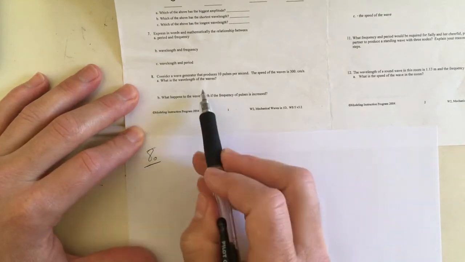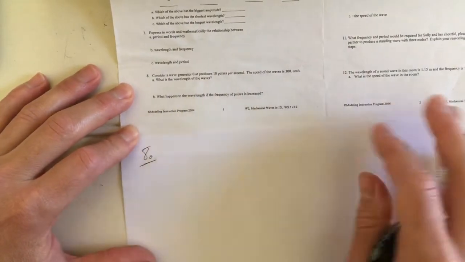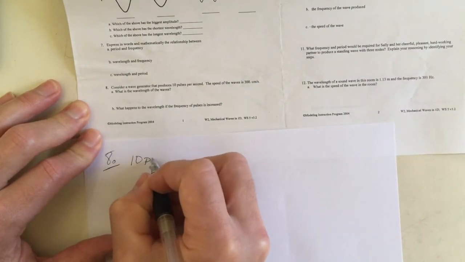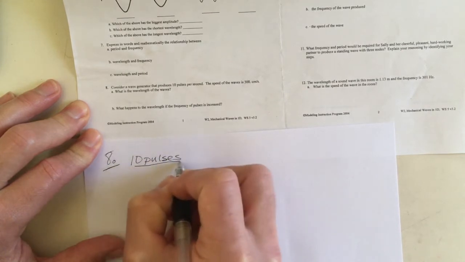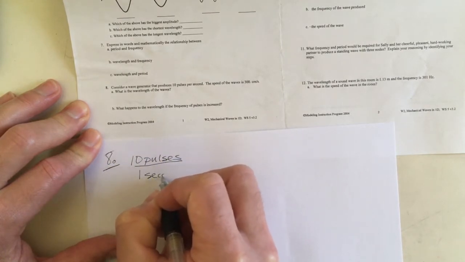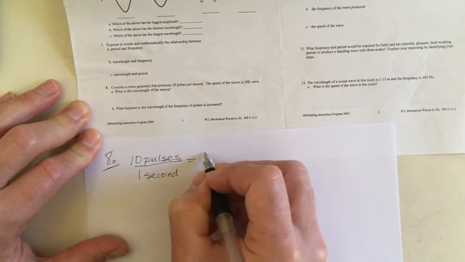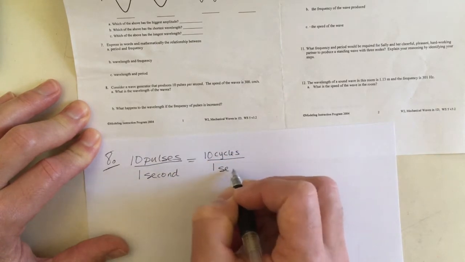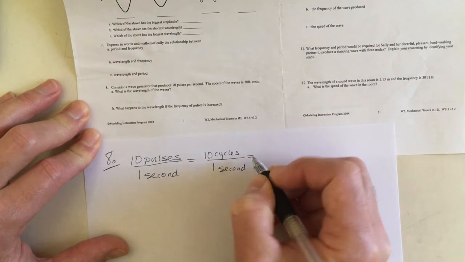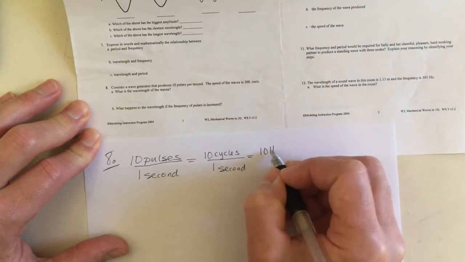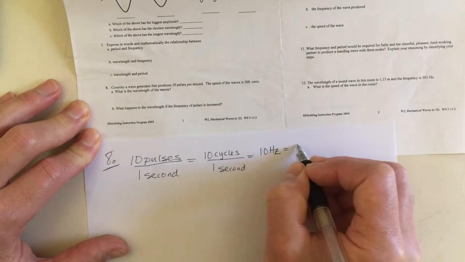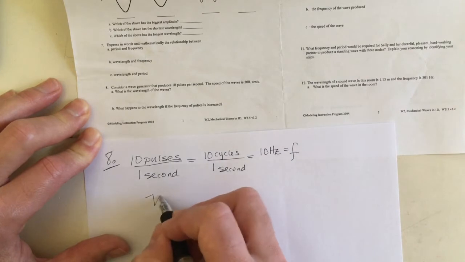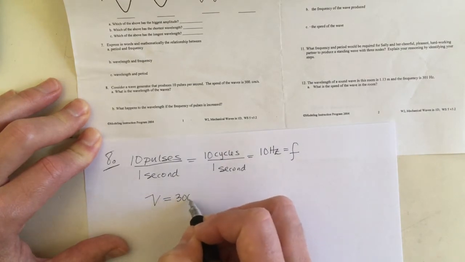It says, consider a wave generator that produces 10 pulses per second. When they tell us that, 10 pulses per 1 second, that's the same as saying frequency, right? So they're saying 10 cycles per 1 second, which is equal to a frequency of 10 hertz. But I think you just got to recognize that that is the frequency. Then they say the speed of the wave is equal to 300 centimeters per second.